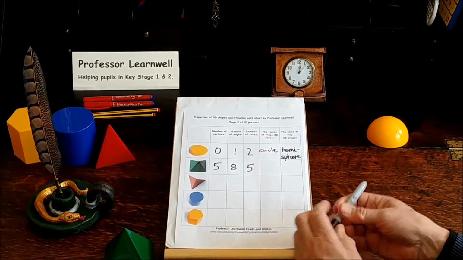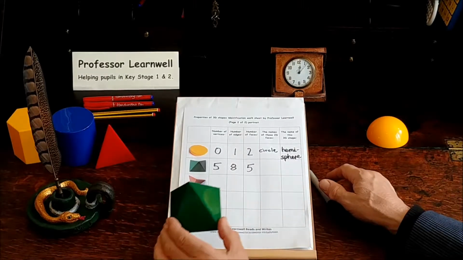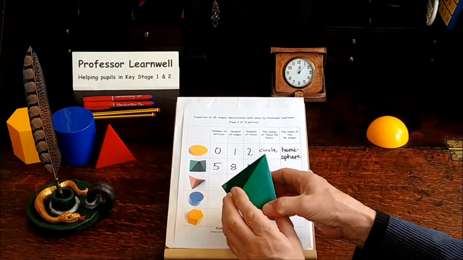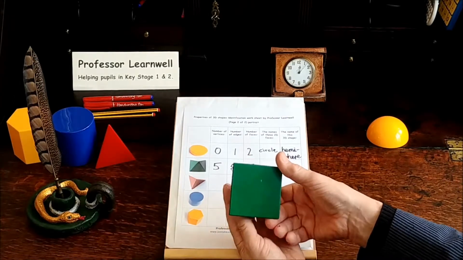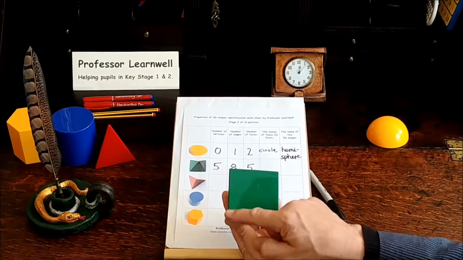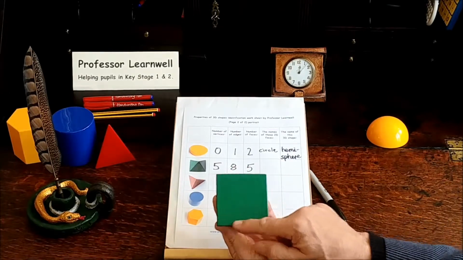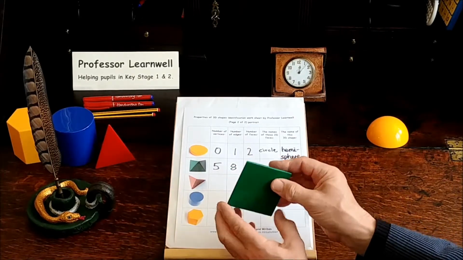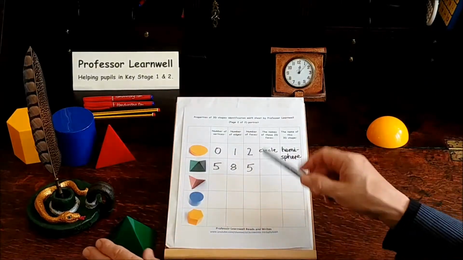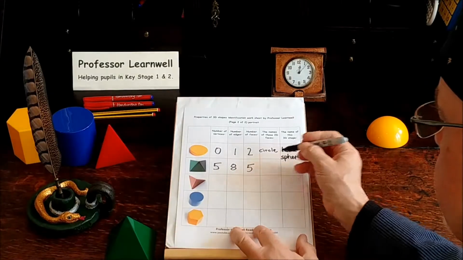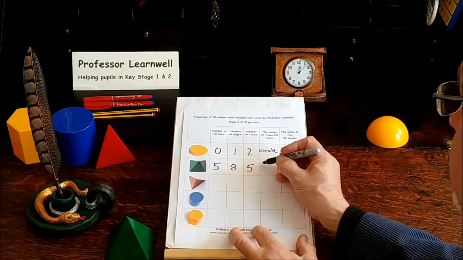Now the names of these 2D faces, I feel it's useful to be considering the names of 2D shapes as well. Well, at the bottom here we have a rectangle. In this case it's a special sort of rectangle called a square. So you can either write down square or rectangle, but as we're a bit short of room, let's put square.